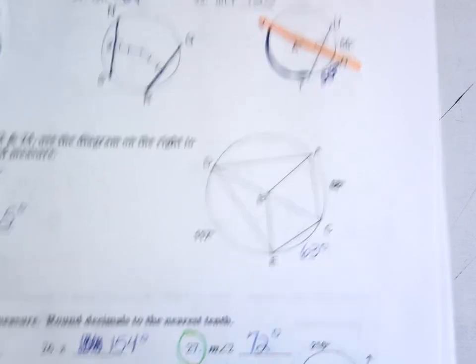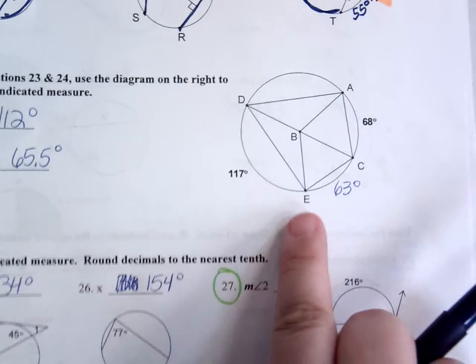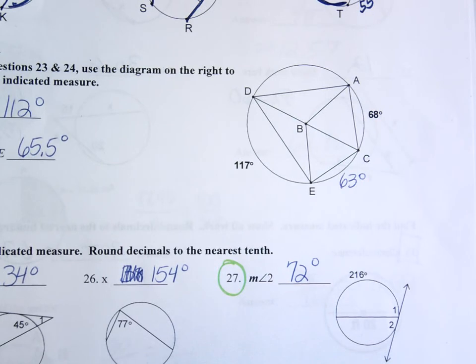This is one that several people messed up on. And we did one like this as practice because I wanted to show you, you've got to be careful. And I'm not even sure what happened with some of the ones that were kind of messed up.